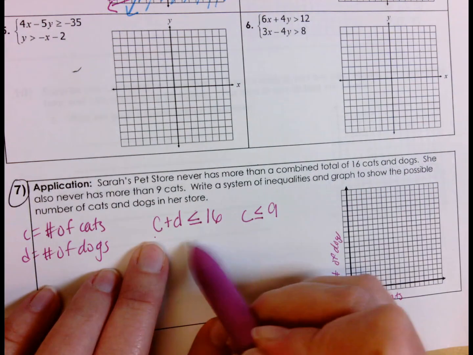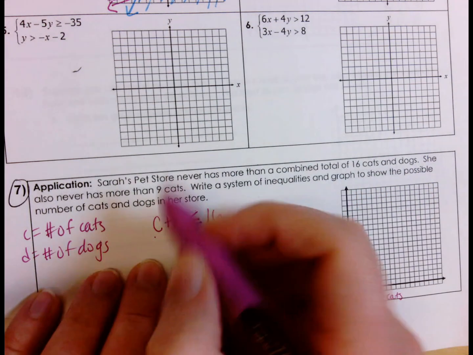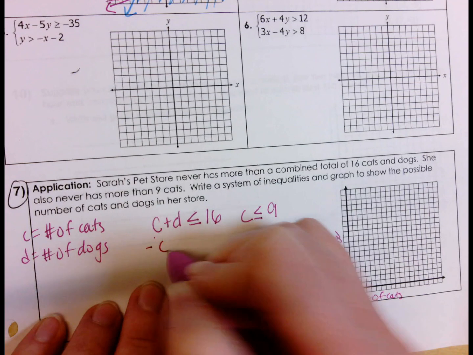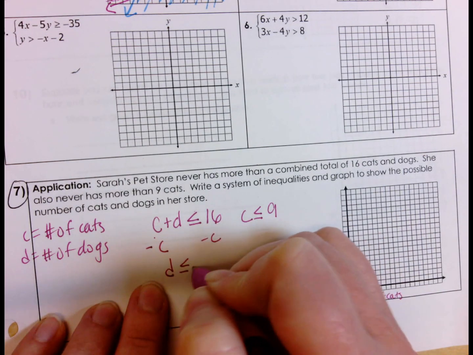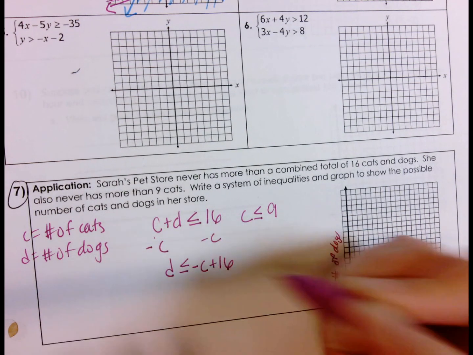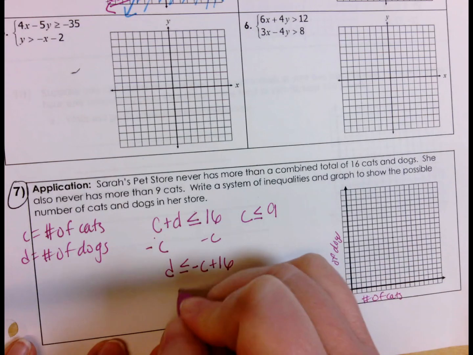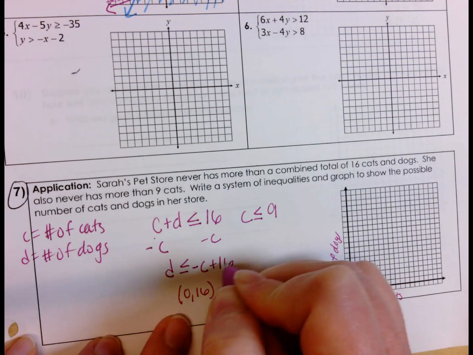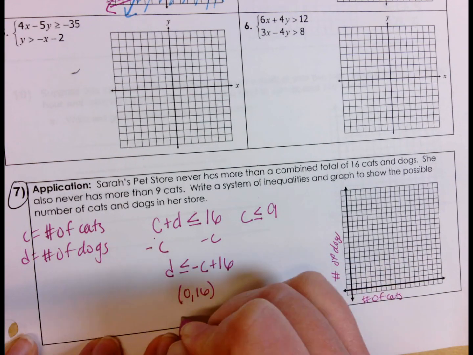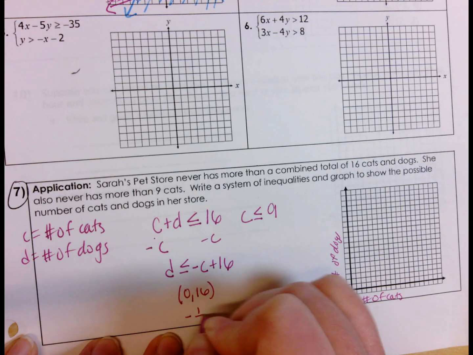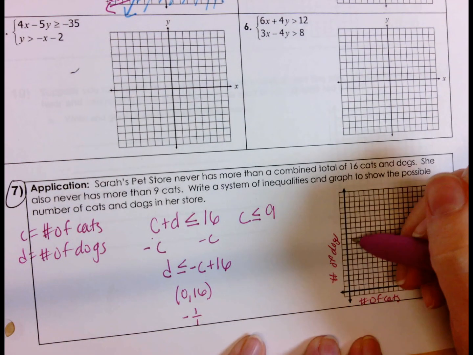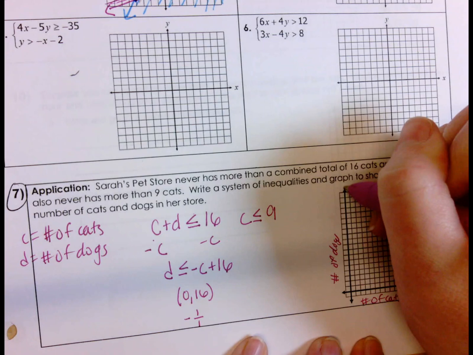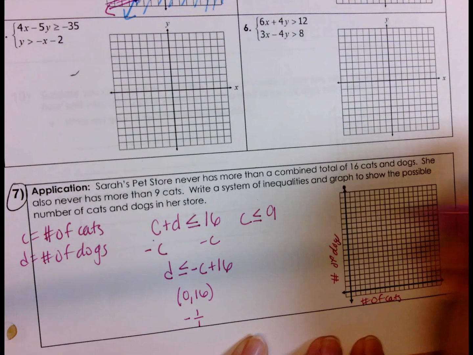Before I graph the first one, I need to get D by itself, the number of dogs. So D is less than or equal to negative C plus 16. When I graph this, it's going to be 0, 16 as my y-intercept, and my slope is going to be negative 1 over 1. If I number these up, I'll end up with a point just outside of the graph, but that's okay.